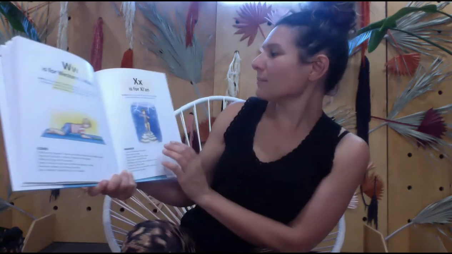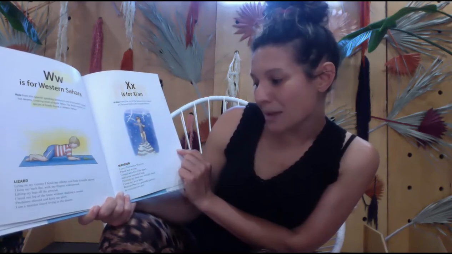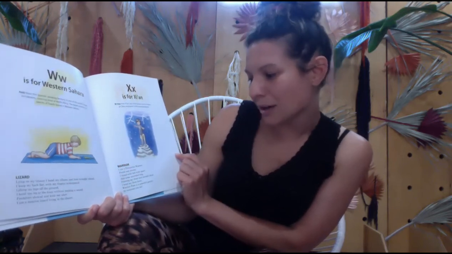X is for Xi'an. Ni hao from Xi'an, one of the famous ancient capitals of China, home to the terracotta warriors. Warrior. I am a terracotta warrior, proud and strong. I stand with feet wide apart and arms extended long. Pointing my front toes straight ahead, I bend my front knee. Warrior pose is a powerful posture, as everyone can see.